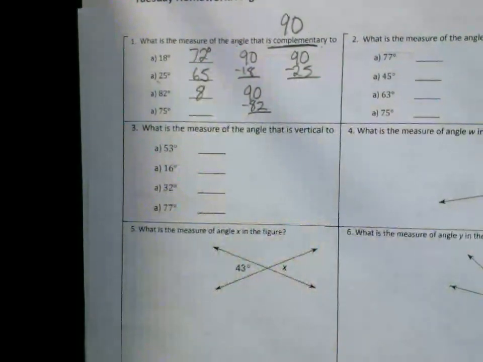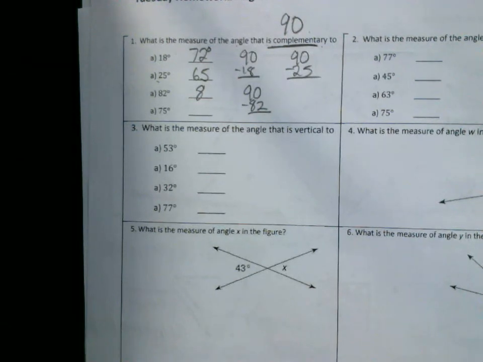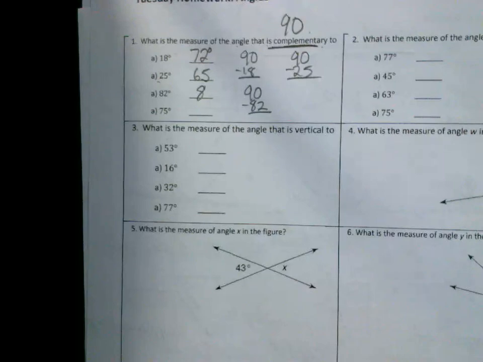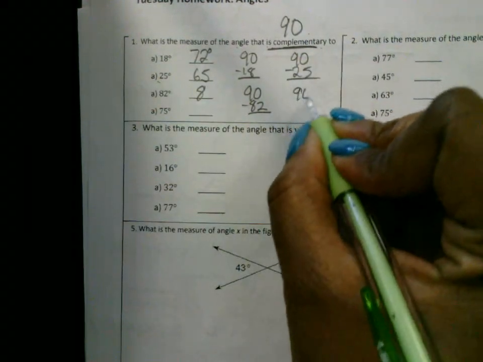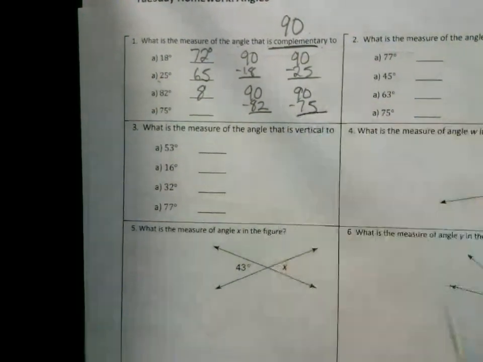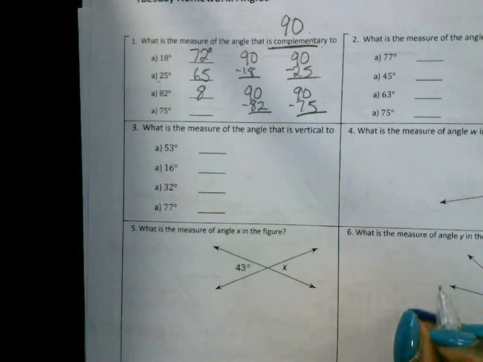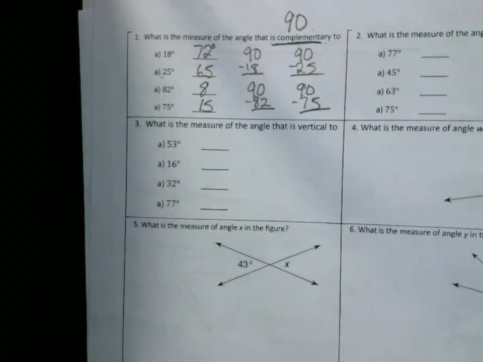How do I get the complementary angle? Very good. 90 minus 75. What's 90 minus 75? Type it in if you don't remember. It's okay. Use fingers and toes if you have to, okay? 15. Okay.